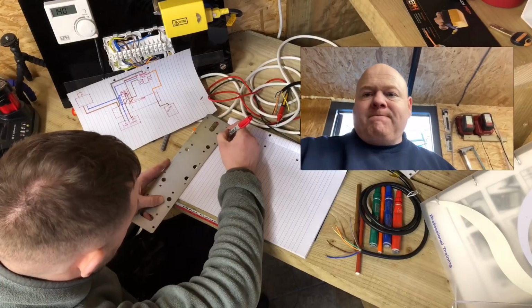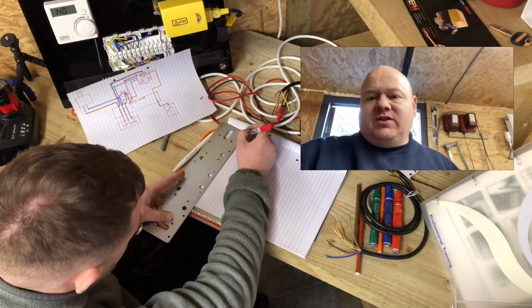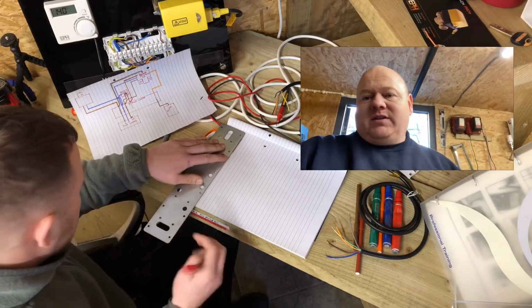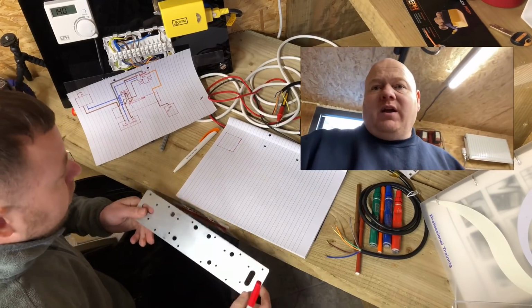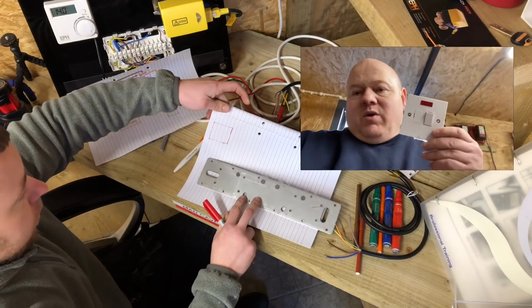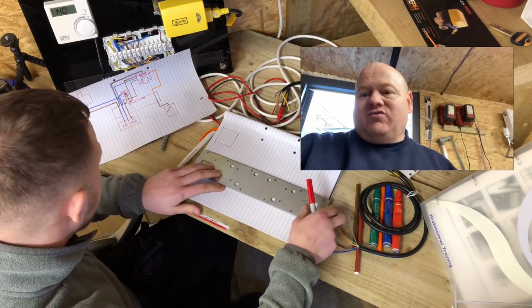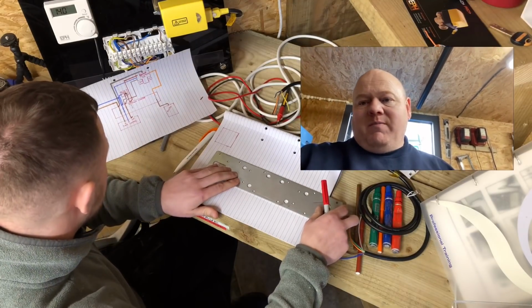Let's go and have a look. So we've just got Danny the Apprentice, and he's drawing an S-plan. He's going to start with the fuse spur. So where's the fuse spur, Danny? So he's got the fuse spur on there, and then he's going to work his way up to the wiring centre, etc. I'll just leave him a few minutes now, and then we'll come back to him.